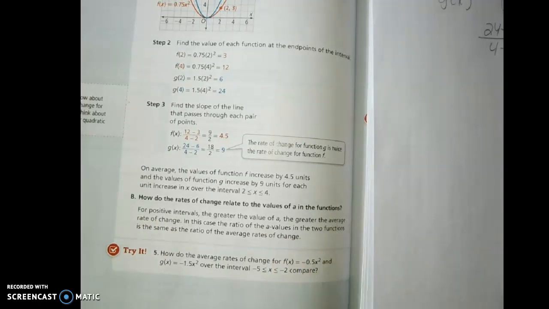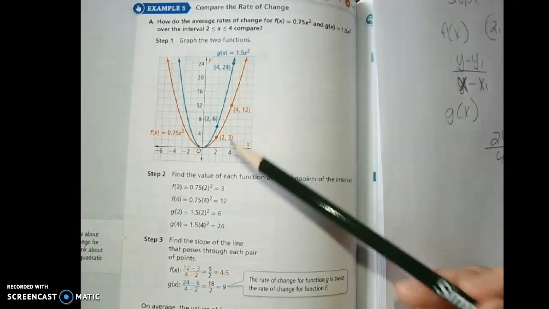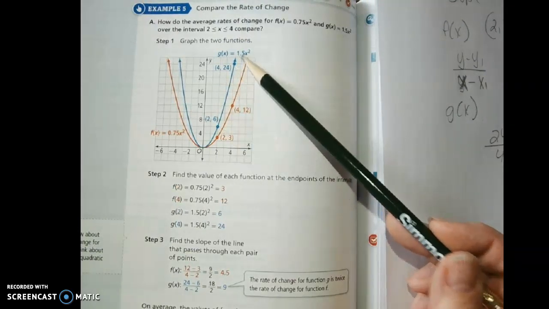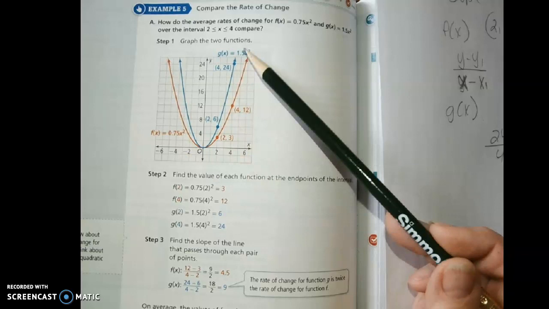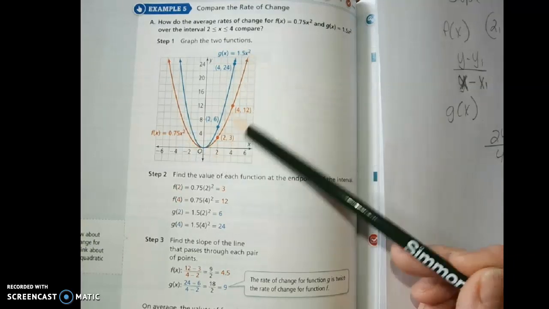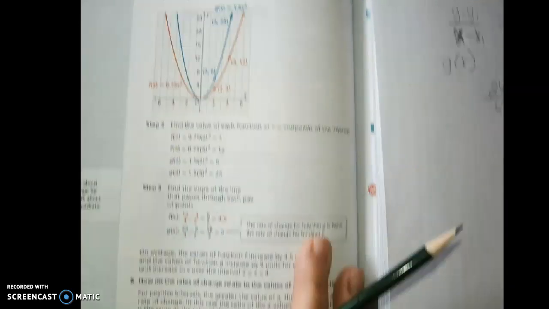What you're noticing down here in part B is that it says the greater the value of a, the greater the average rate of change is going to be, and that makes sense. You can actually see that in here, because this one is where a is bigger, because 1.5 is bigger than 0.75, and you can see that it is a greater rate of change, it's steeper, or this is less gradual. Okay, so that is the final section.